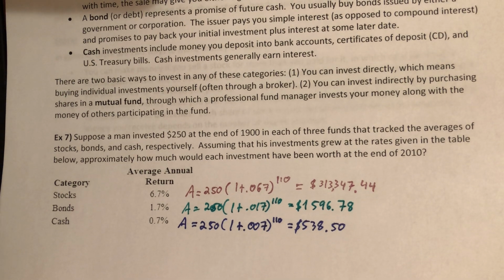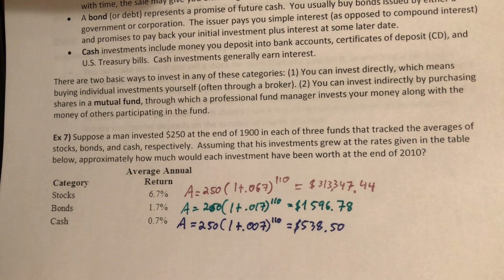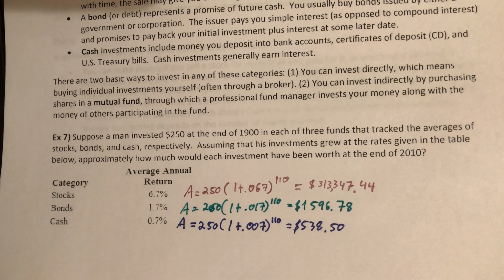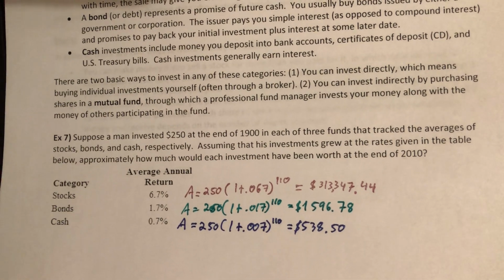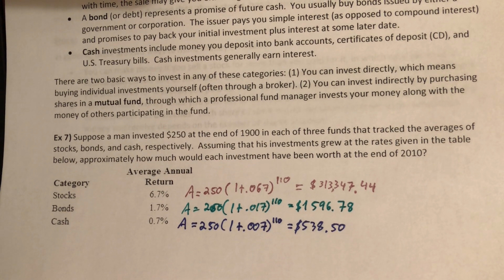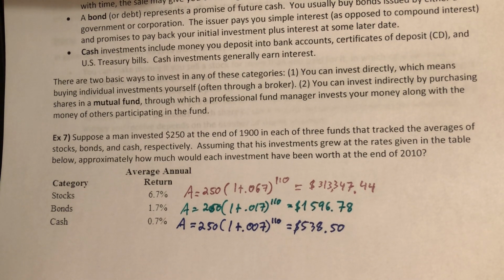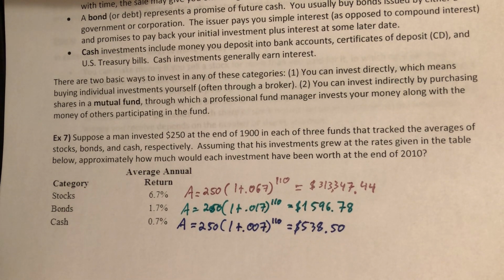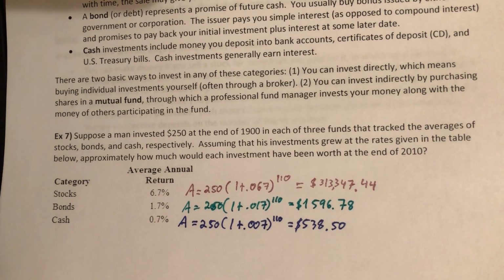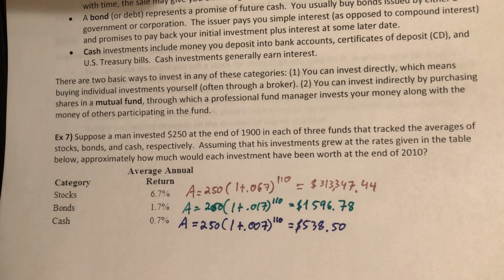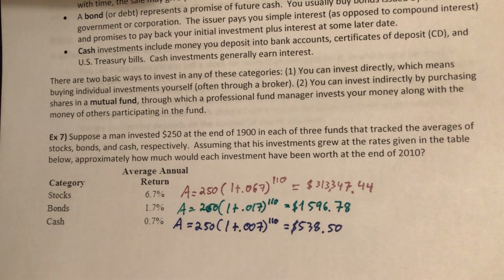Not a bad return. If he'd gone with bonds at 1.7%, so you'd have 250 times 1 plus 0.017 raised to the 110th, sorry about that, he would have $1,596.78. That is a huge difference in the amount between 6.7% and 1.7%.